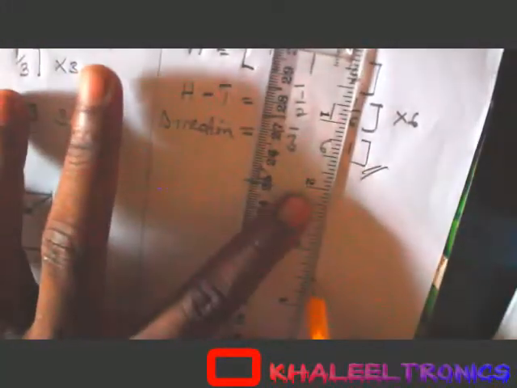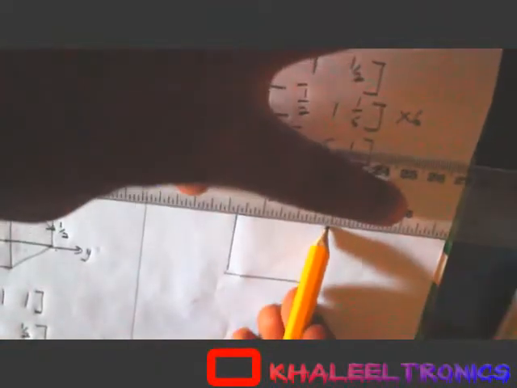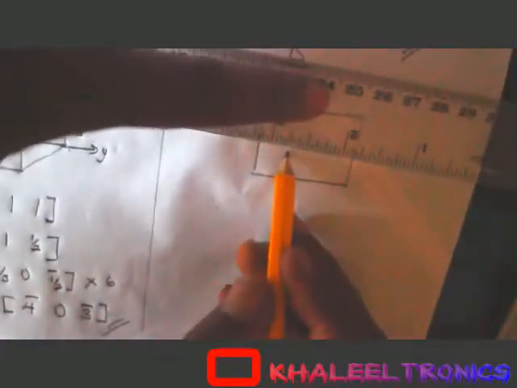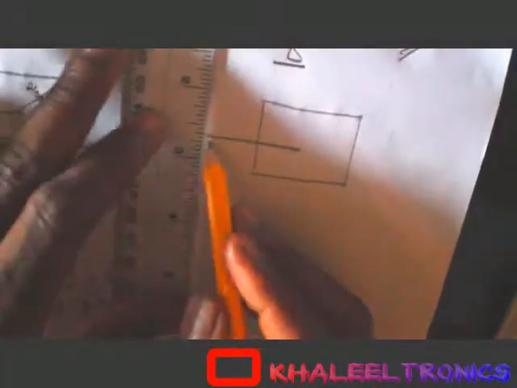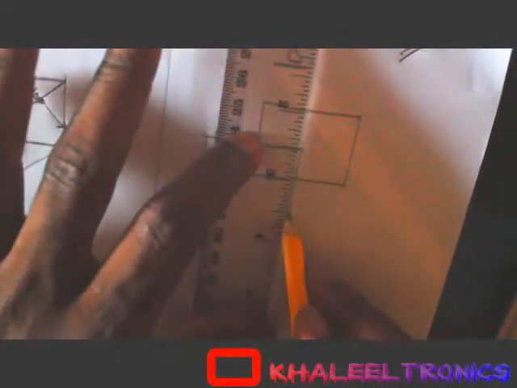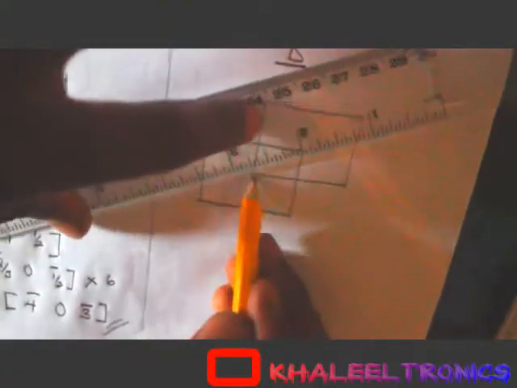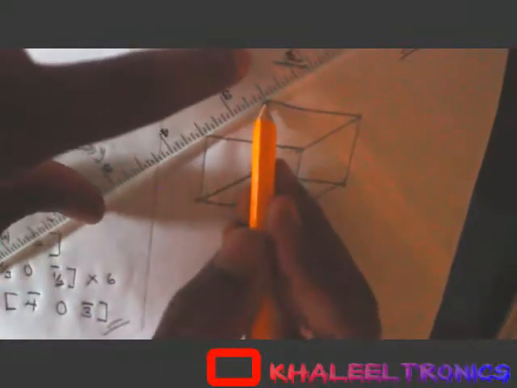This is the direction of D. Okay, so the direction of D will be like this.